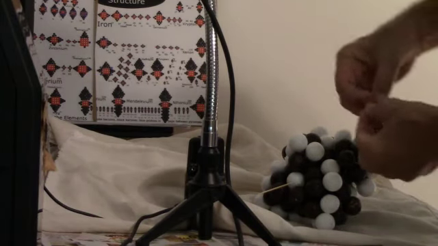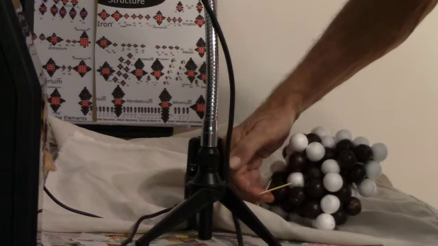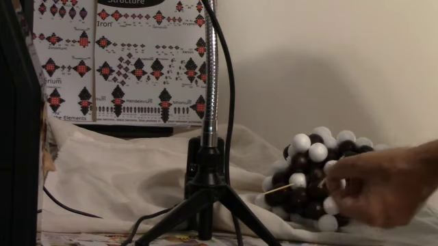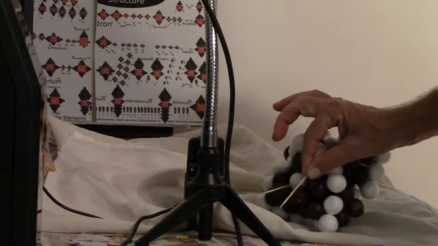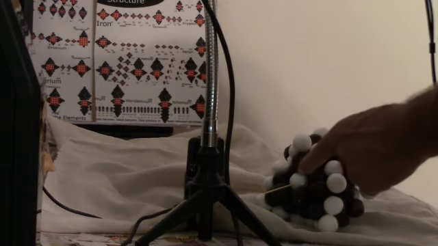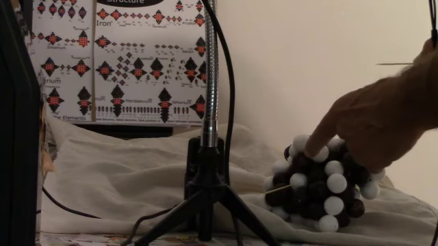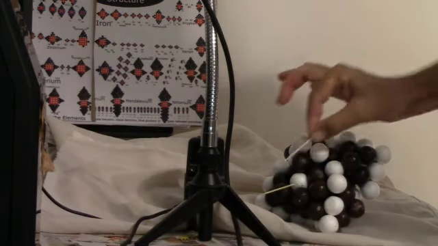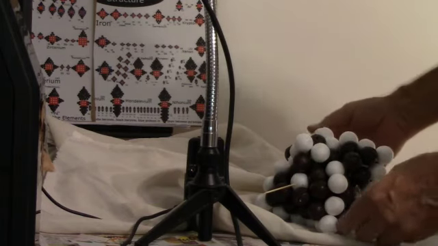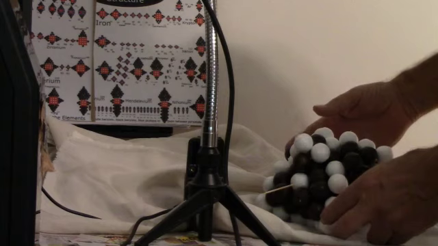For example, down like this angle. So you see this toothpick here might be from corner to corner of the cube, but the coaxial angle, or the axial angle of this front loop would be a little lower. So I'll turn this around so you might be able to see it better.